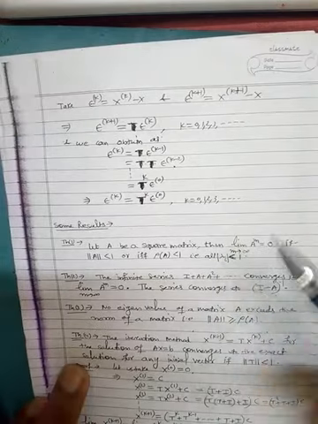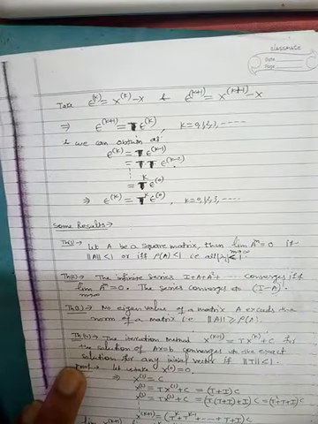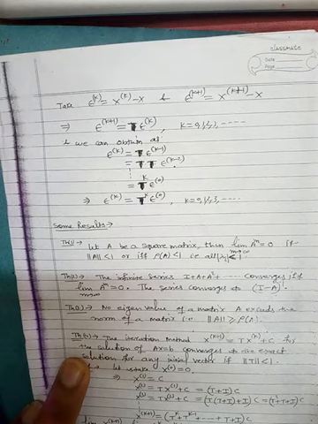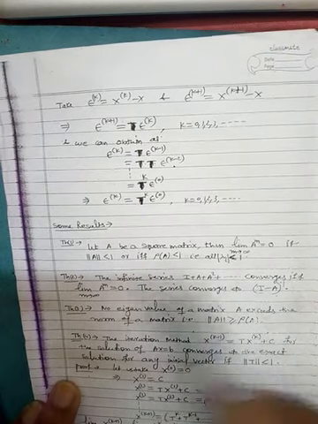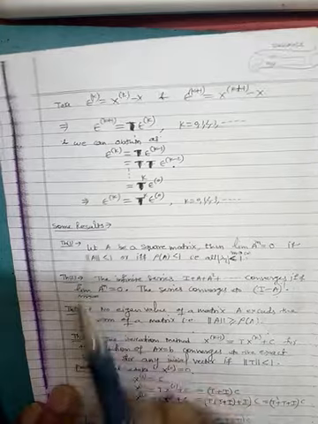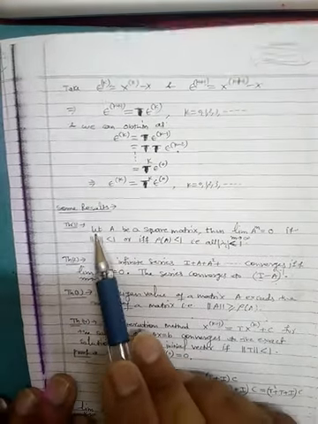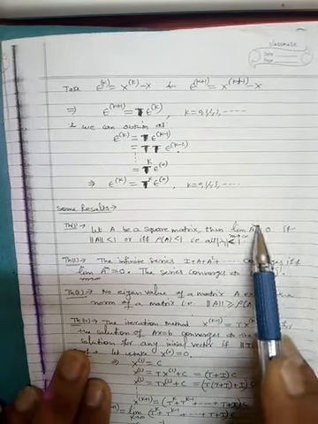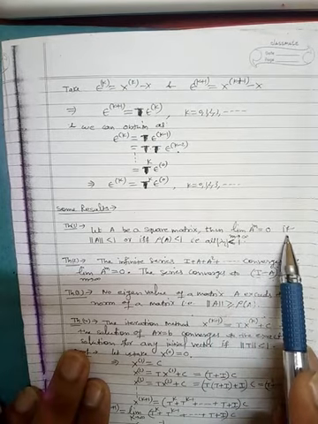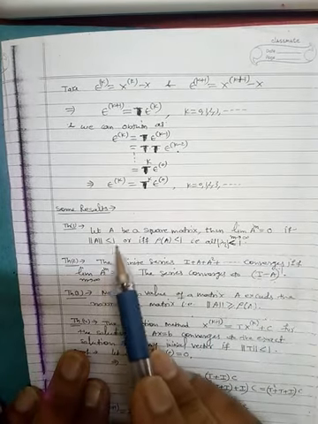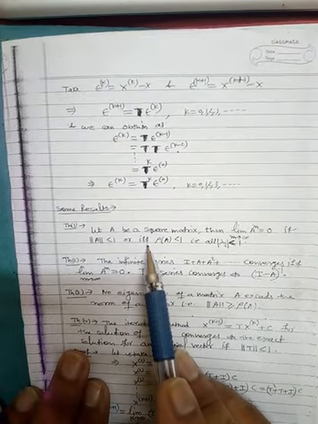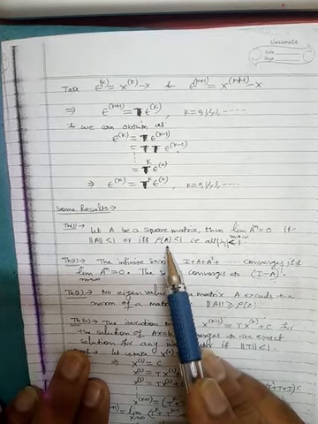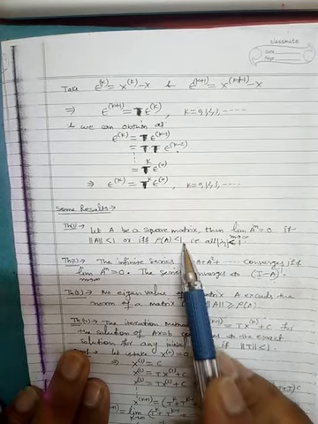Now to establish the standard convergence criteria for Jacobi and Gauss-Seidel, we need certain theorems, some standard results. So basically we are writing these results here. Some results. First, let A be a square matrix, then limit A raised to the power m will be 0 if and only if the spectral norm is less than 1.